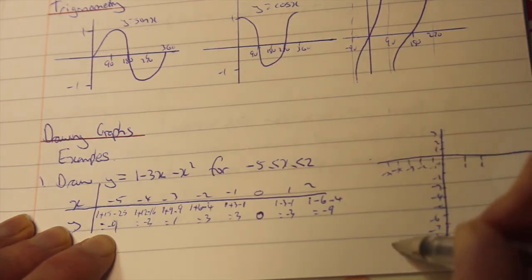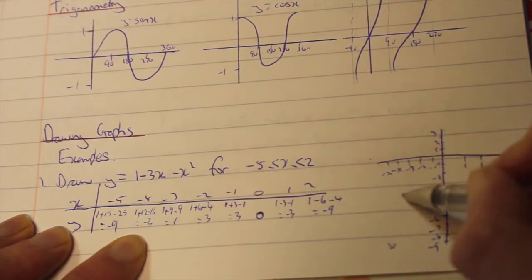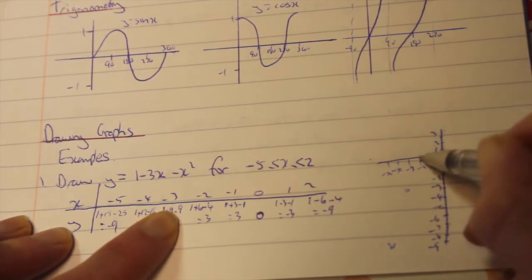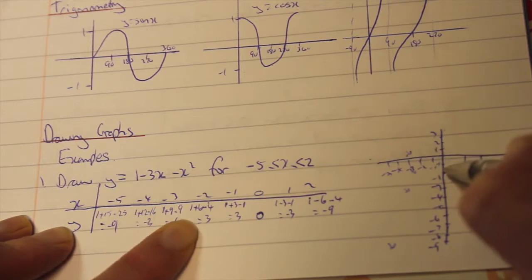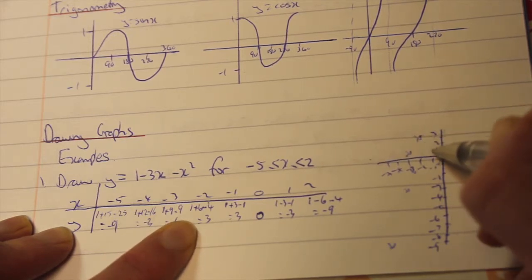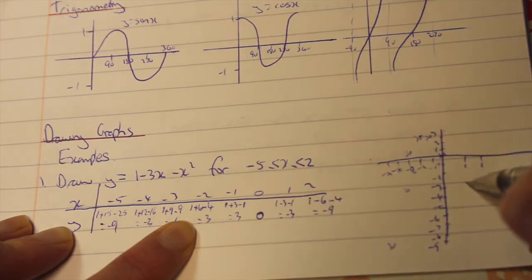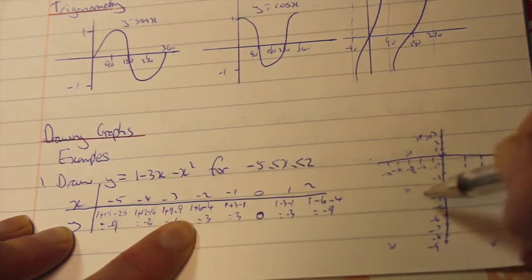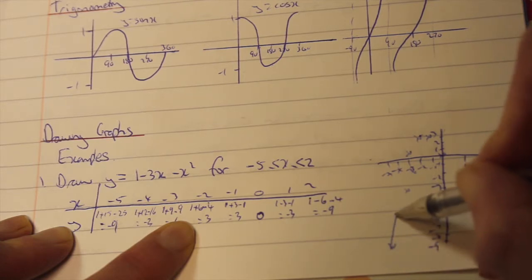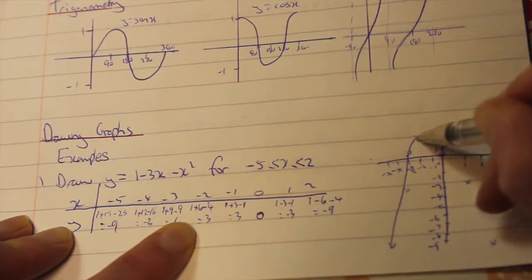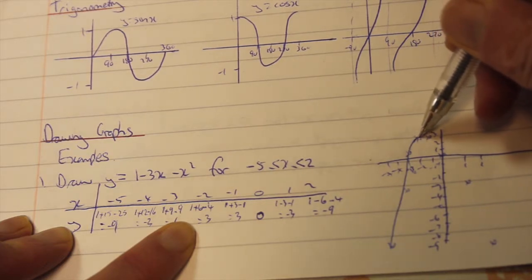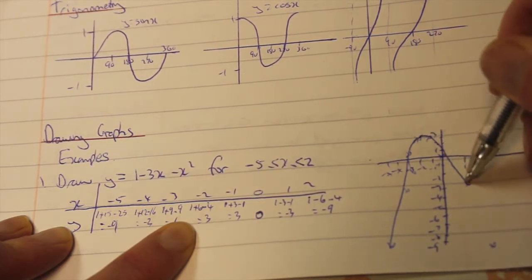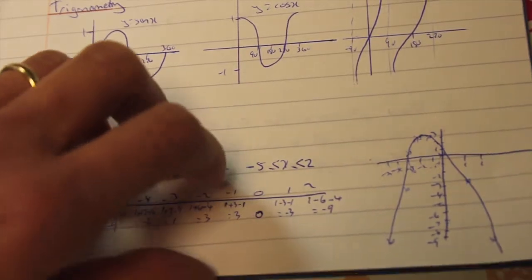Minus 5 goes down to minus 9, minus 4 goes to minus 3, minus 3 goes to positive 1, sorry. Minus 2 goes to 3, minus 1 goes to 3, 0 at 0, 1 at minus 3, and 2 at minus 9. Now when you plot these, when you come here, you must curve this bit. Although it looks like it's going straight across, it must be a nice curve. So it'll be something like that.